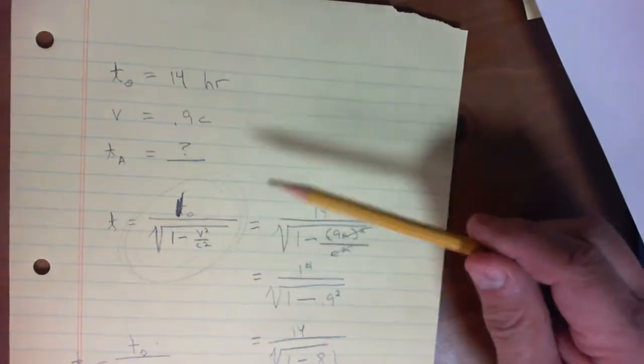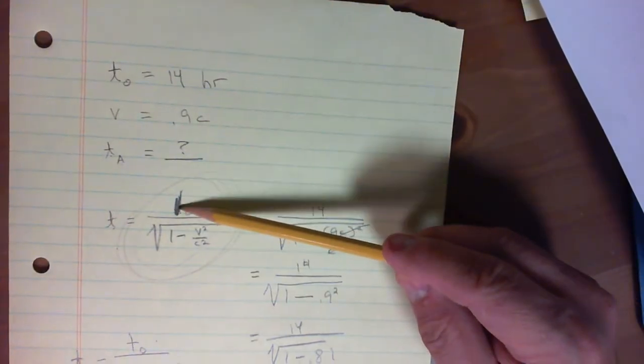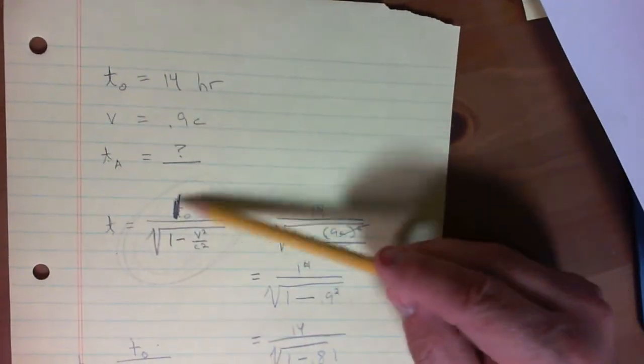If this were a 1 up here and not the 14, this whole thing would be gamma.